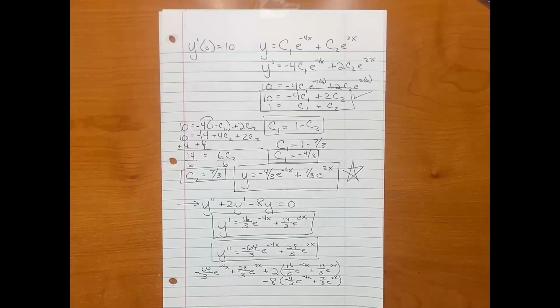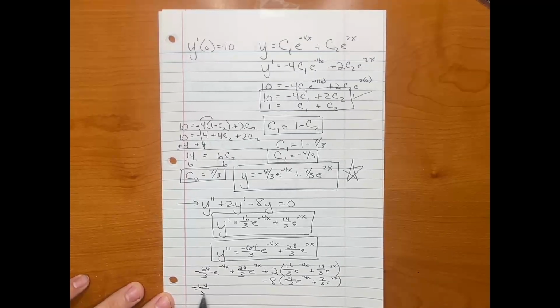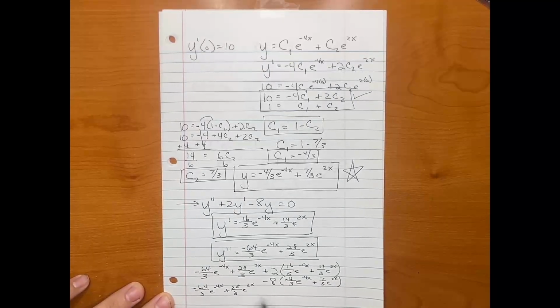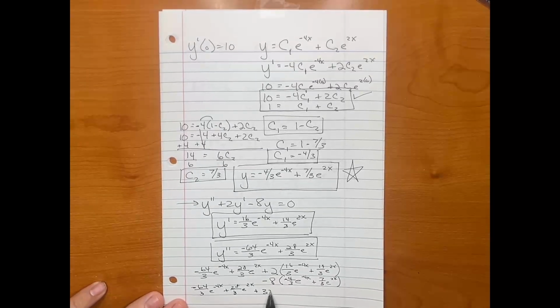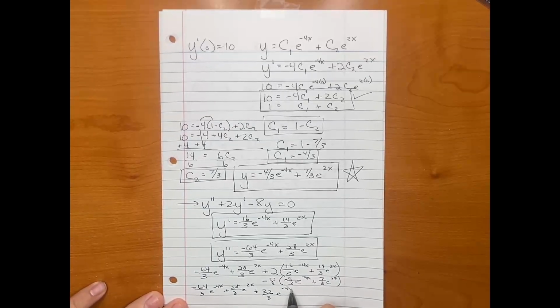All right, so let's see what we got here. Hopefully you guys can see this on the screen. I think you can. So it's negative 64 over 3 e to the negative 4x plus 28 over 3 e to the 2x, okay? We'll do the distributive property here. So we're going to get plus 32 over 3 e to the negative 4x.